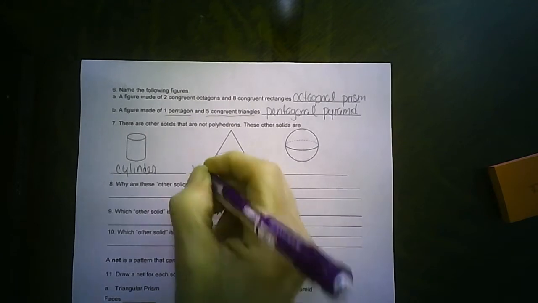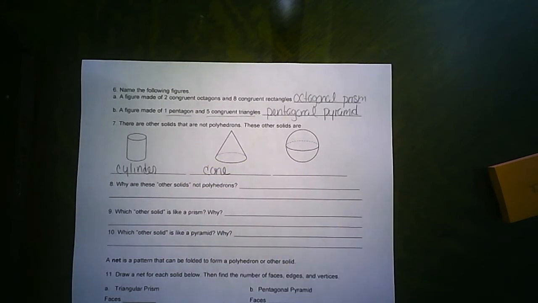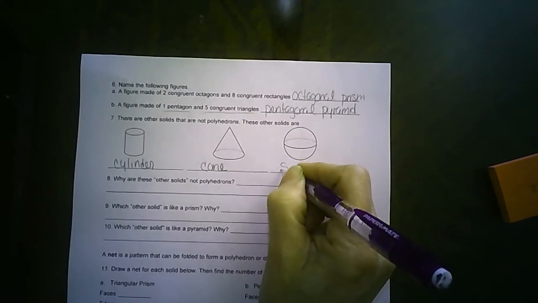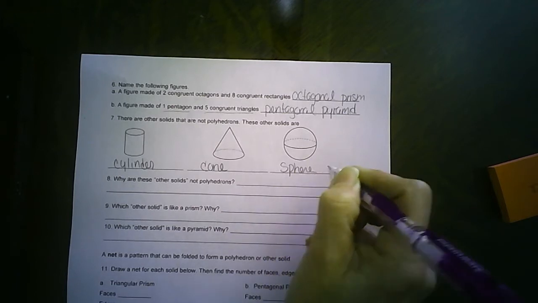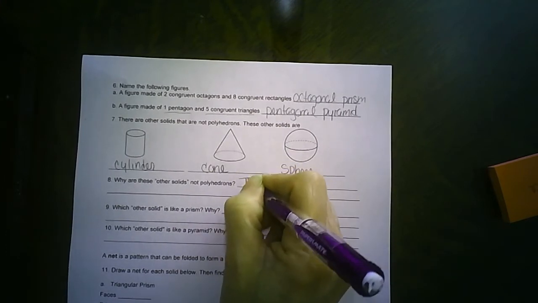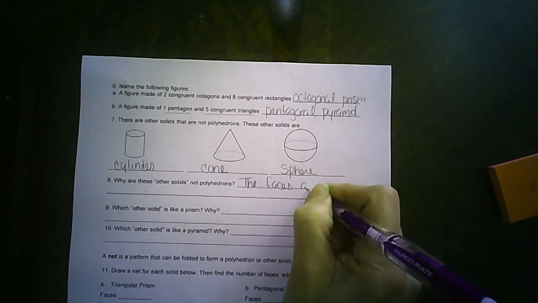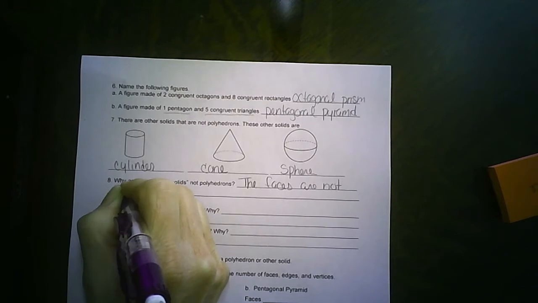The second one is a cone. Hopefully we can flip that upside down and put some ice cream in it soon. And the third one is a sphere. Why weren't they polyhedrons? Because the faces are not polygons. And they're not polygons because they are curved.